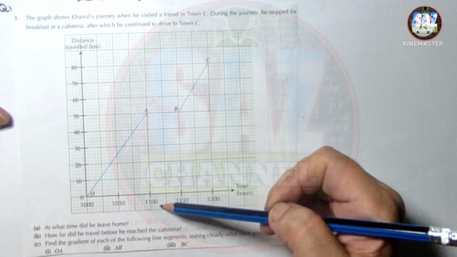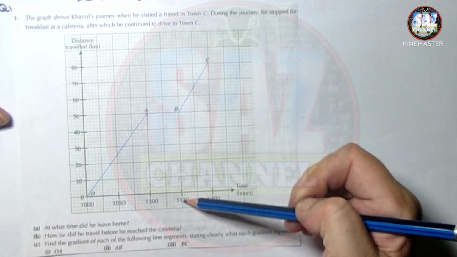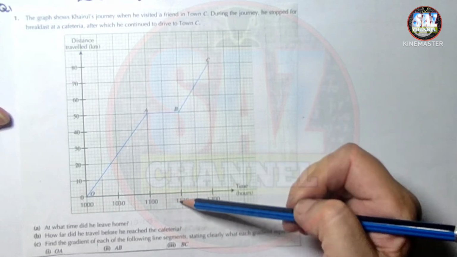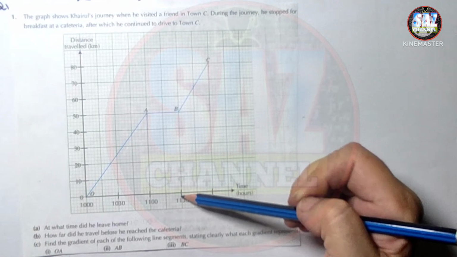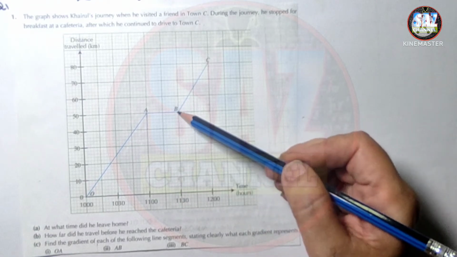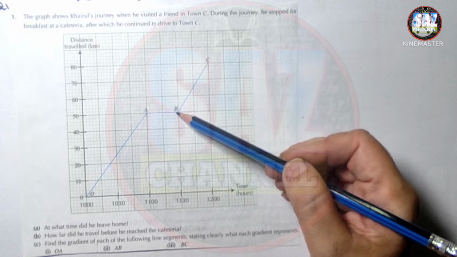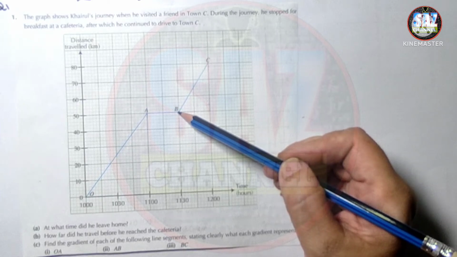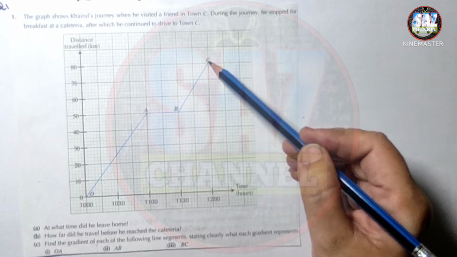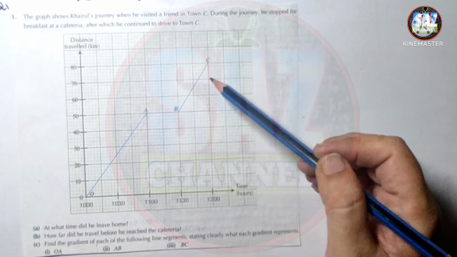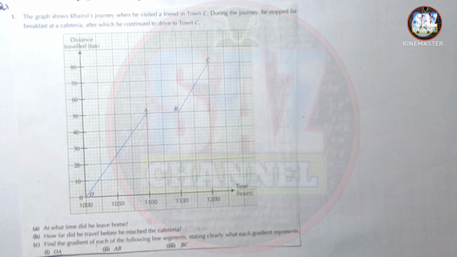He stayed at this position from 11 to 11:30, so his stay at this place is for half an hour. At 11:30 he started the rest of the journey, and he continued till 80 kilometers. At 12 o'clock he reached the destination.